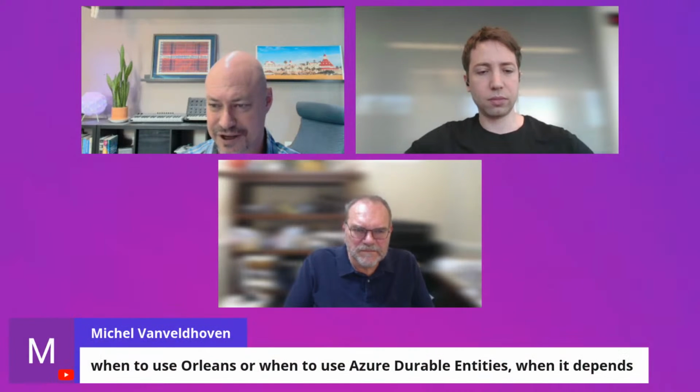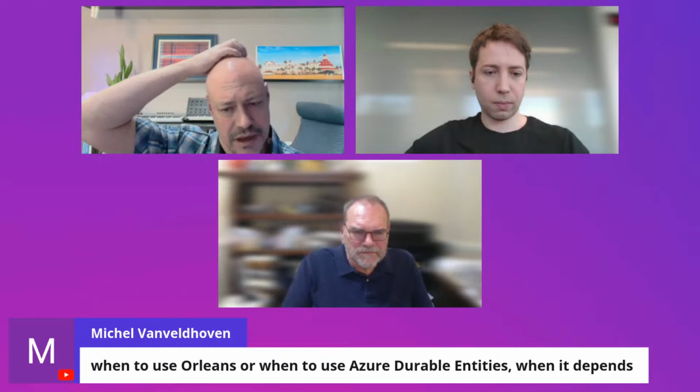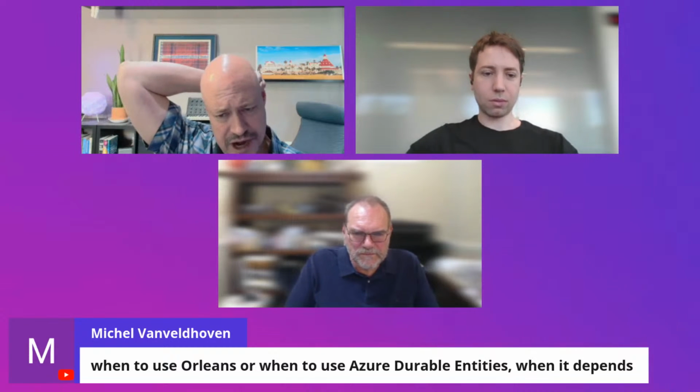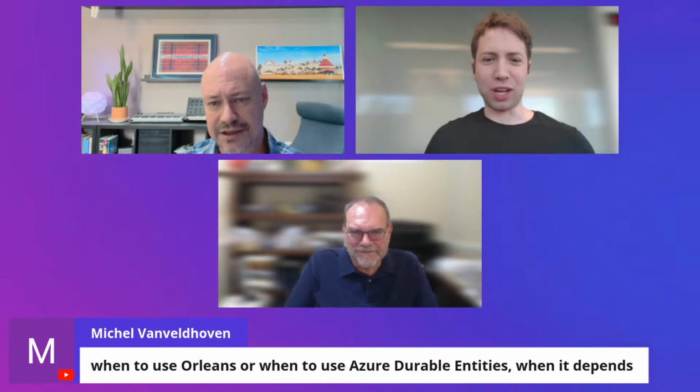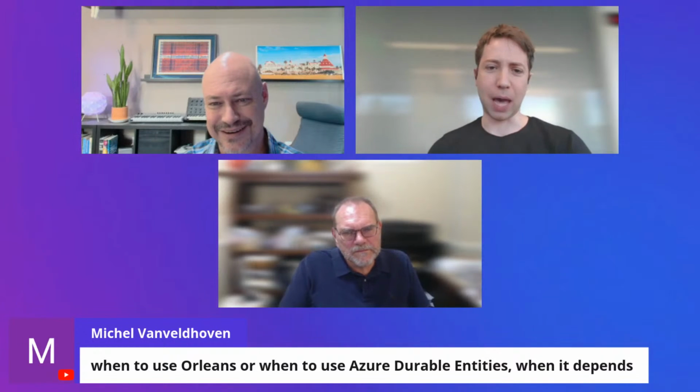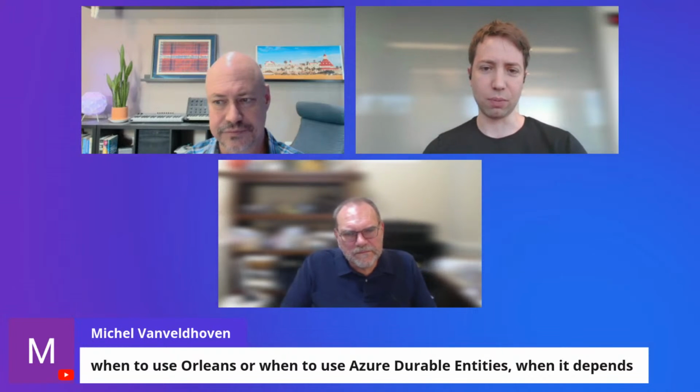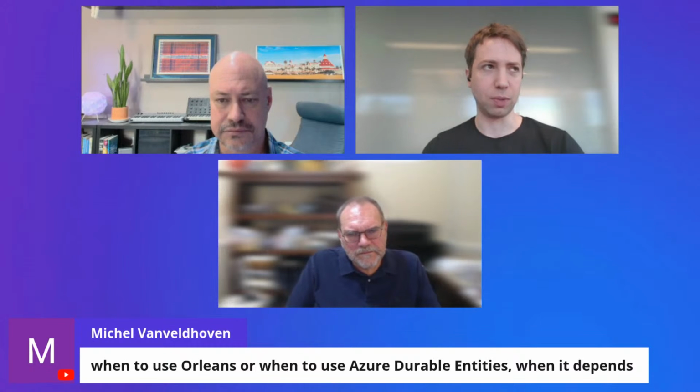Okay. All right. Last question for you. When to use Orleans or Azure Durable Entities? Yeah, good question. I think there's actually a little bit of a comparison online on the MS Learn page for Durable Functions and Durable Entities.